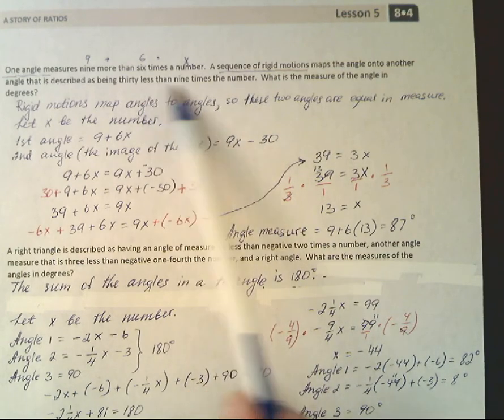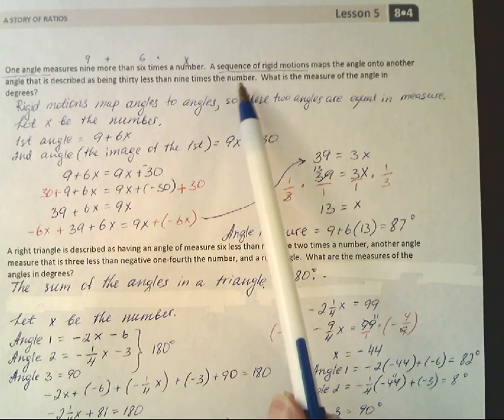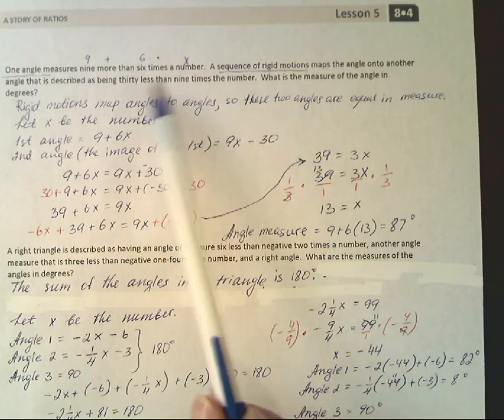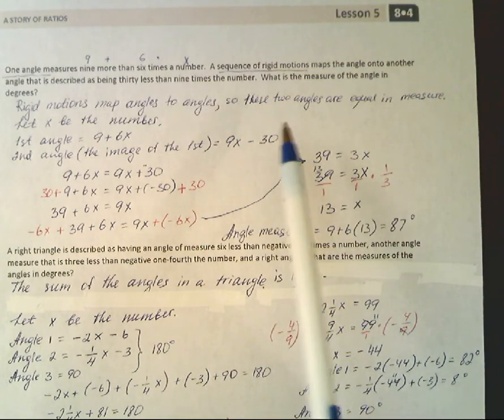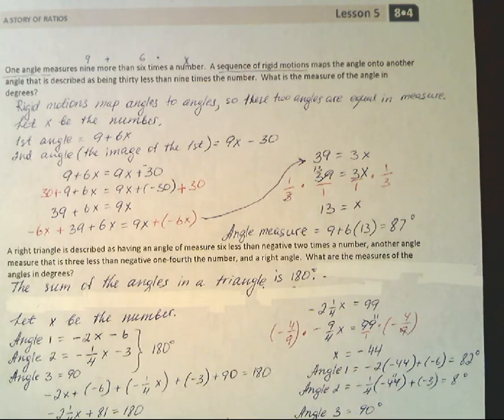So let's talk about this one very quickly. The number is still x. 9 times the number, 9x. 30 less is 9x minus 30. Okay, what you want to highlight is the sequence of rigid motions.